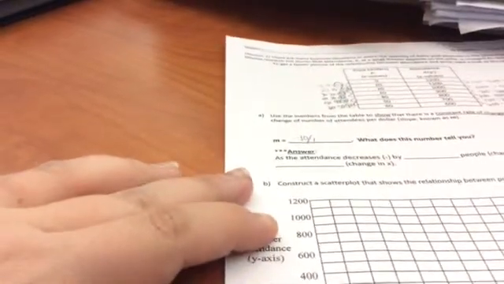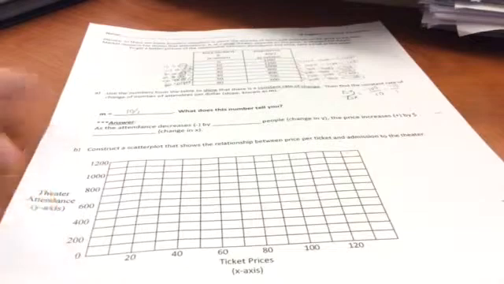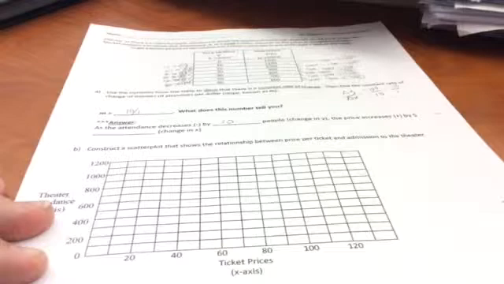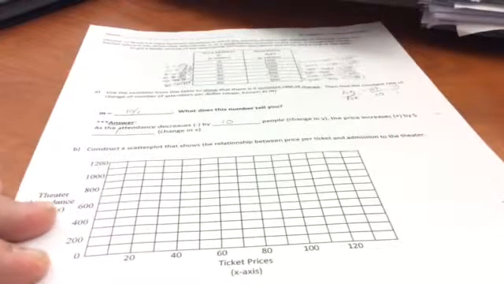Okay. And then what does this number tell you? So here's how we should structure our answer. As the attendance decreases by 10 people, which is our change in Y, the price increases by $1, which is our change in X.